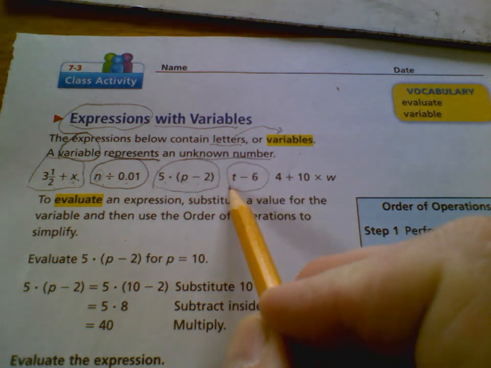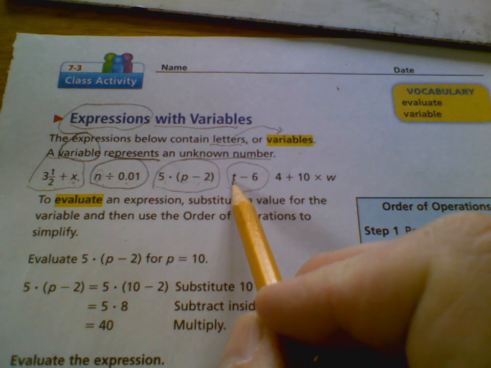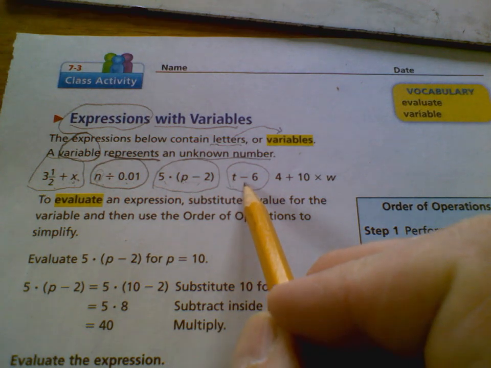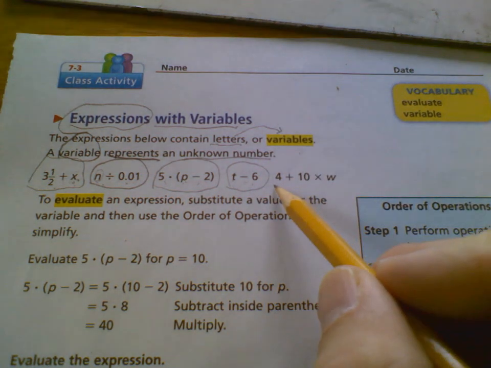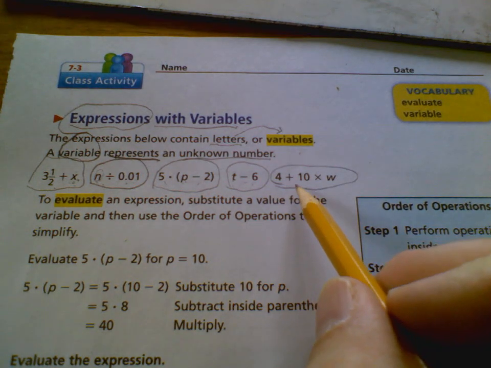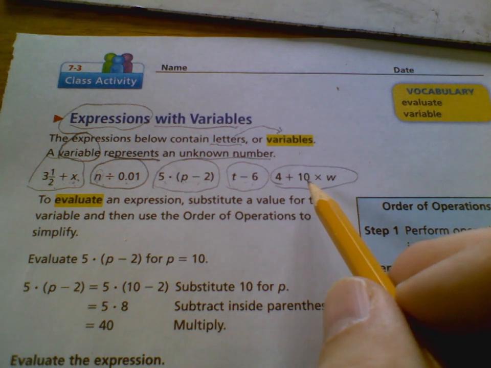Here's t minus 6. What's t? I don't know. Nobody told me yet, but it's a variable. So I'm going to take some number and I'm going to subtract 6. Here's another expression, right? Got a whole bunch of steps.